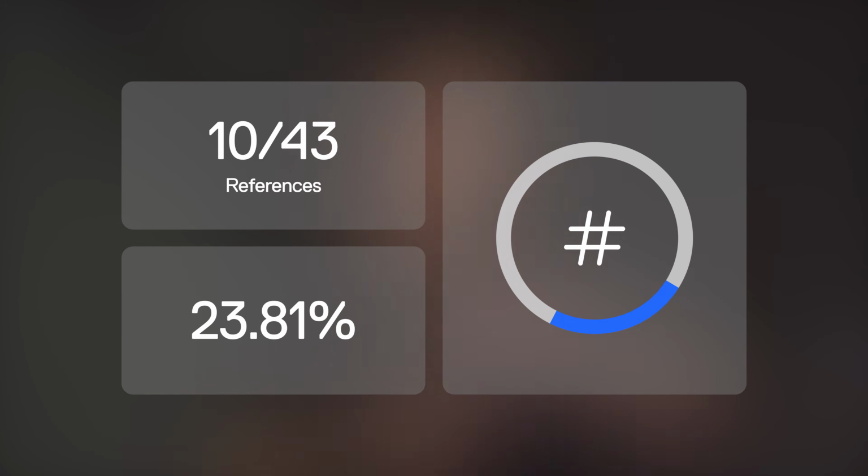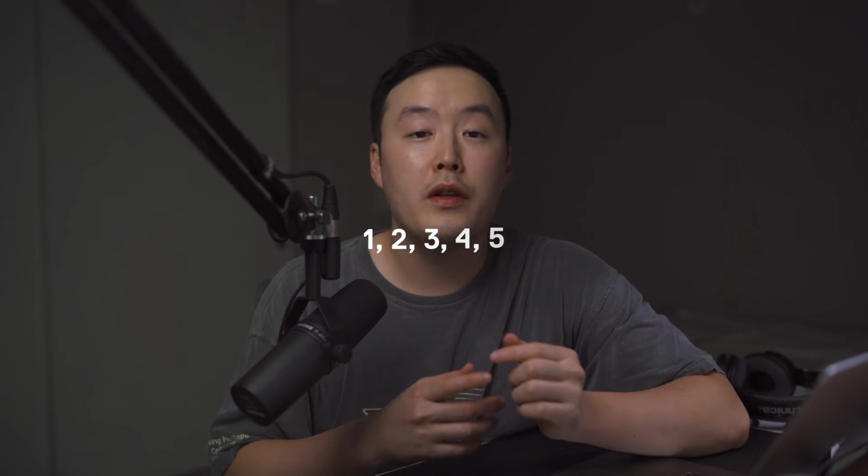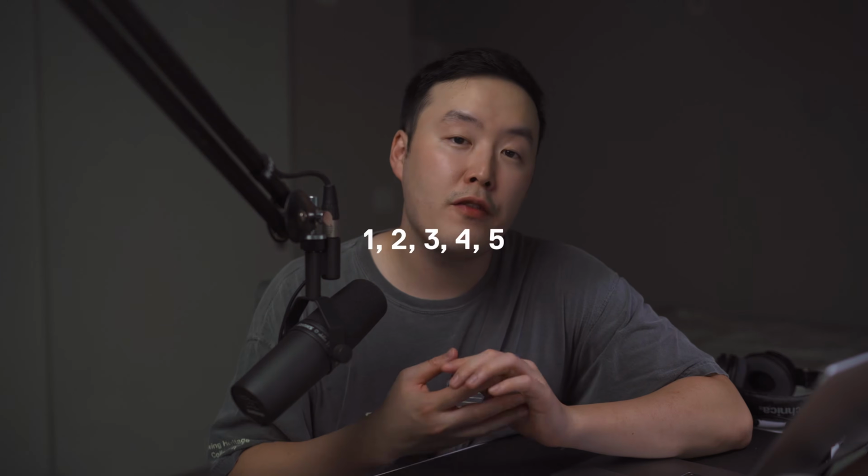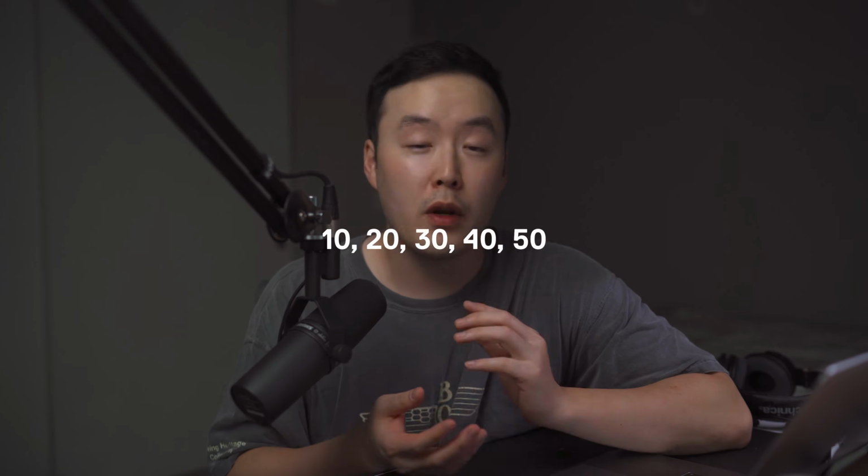The second most used approach was numerical order. 10 out of 43, or 23.81% of the references were using this. This naming approach uses a sequence of numbers to organize the spacing increments from the smallest all the way up to the largest sizes, like 1, 2, 3, 4, 5, or 10, 20, 30, 40, 50. Here are some examples of this.